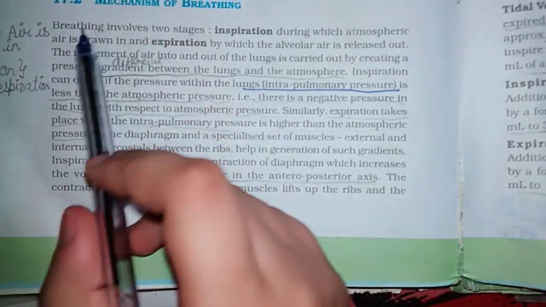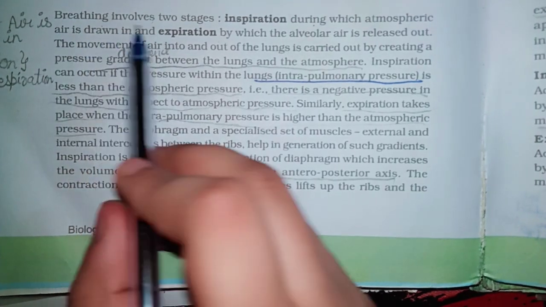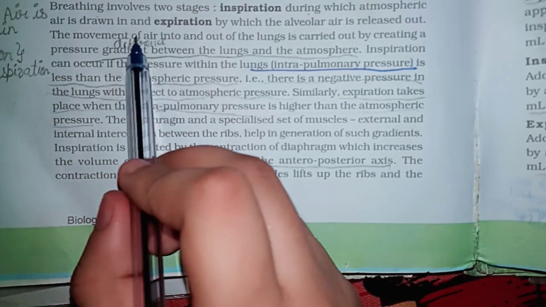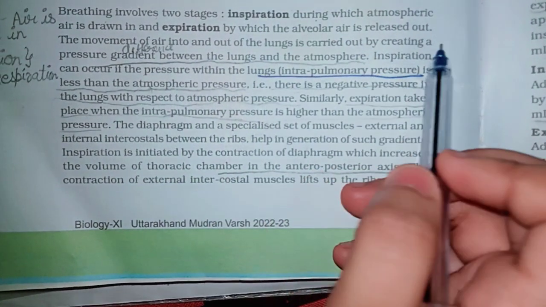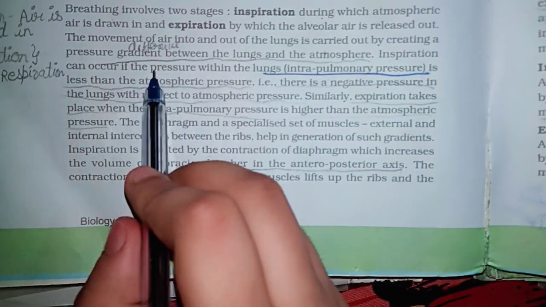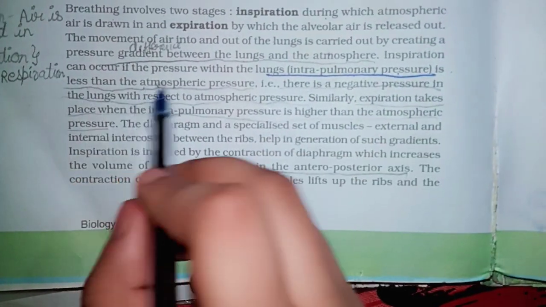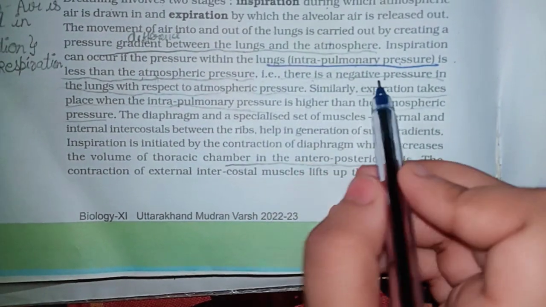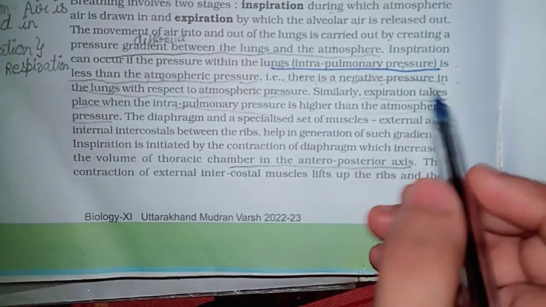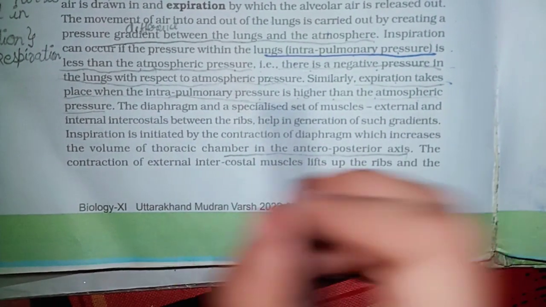Mechanism of breathing. Breathing involves two stages: inspiration, during which atmospheric air is drawn in, and expiration, by which alveolar air is released out. The movement of air into and out of the lungs is carried out by creating a pressure gradient between the lungs and the atmosphere. Inspiration can occur if the pressure within the lungs, intrapulmonary pressure, is less than the atmospheric pressure. That is, there is a negative pressure in the lungs with respect to the atmospheric air. Similarly, expiration takes place when the intrapulmonary pressure is higher than the atmospheric pressure.